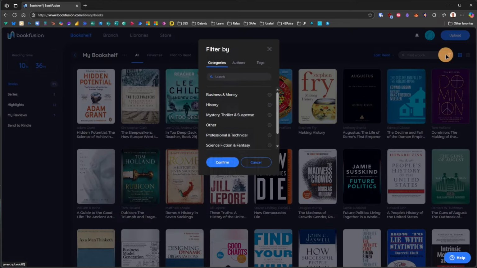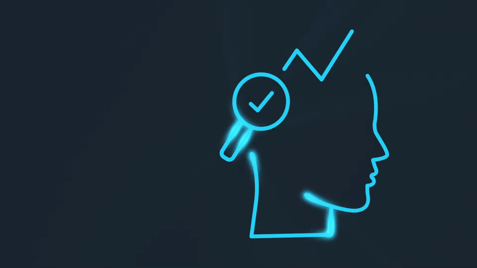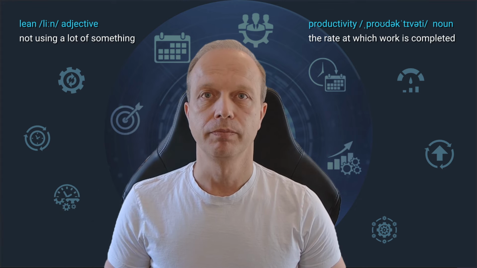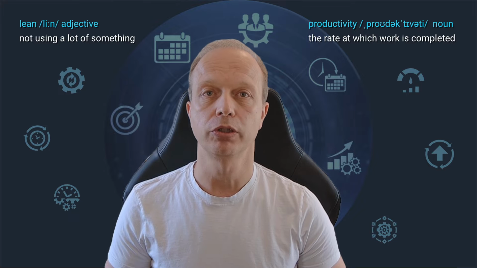And if our collection grows, the built-in search and filtering tools help us find exactly what we are looking for. We can use the search box, build a smart query, or use quick filters based on categories, authors, and tags. Now let's dive into the reading experience inside Bookfusion and see how we can really make it our own with the many customization options it offers.